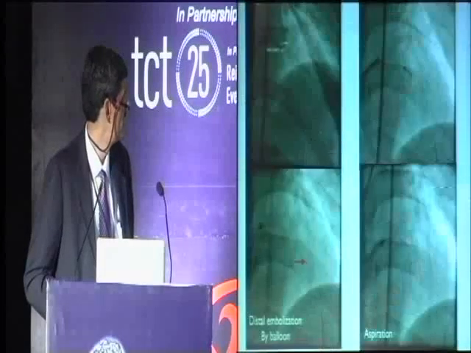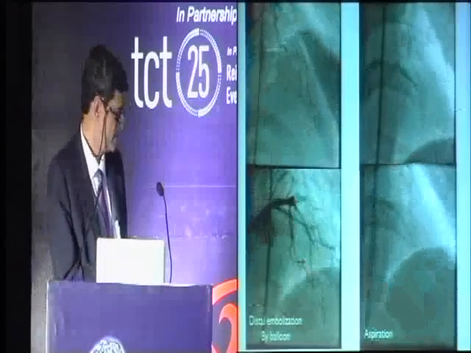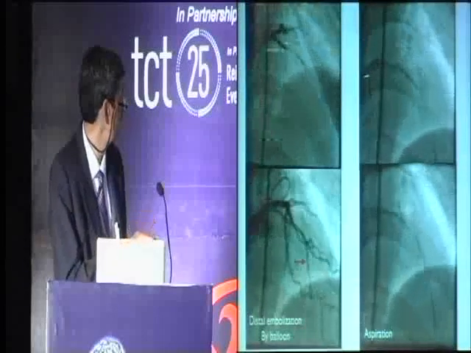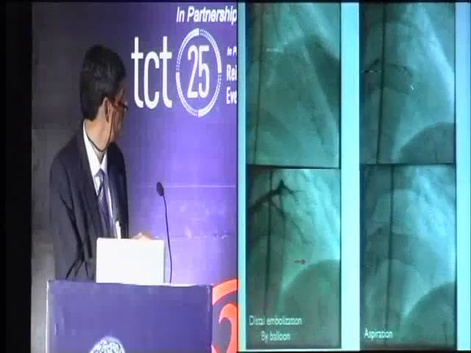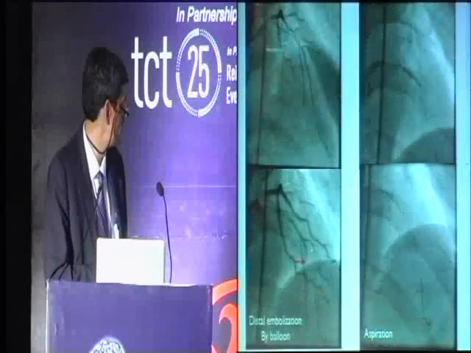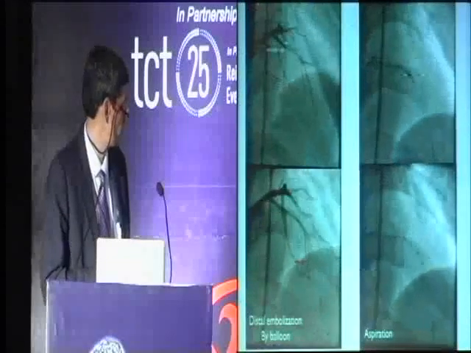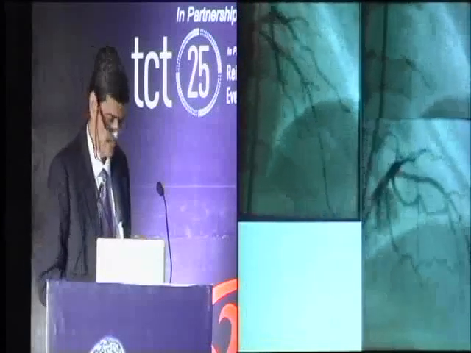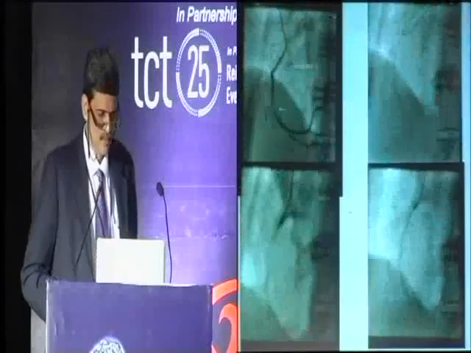Yeah, this is an interesting thing I would like to show you. Sometimes this looks like a fairly benign lesion. You dilate it, and what happens is the thrombus goes distally and occludes the vessel here. Now, what you do is just put the suction catheter distally and aspirate the thrombus, and then at the end you can get a good result.